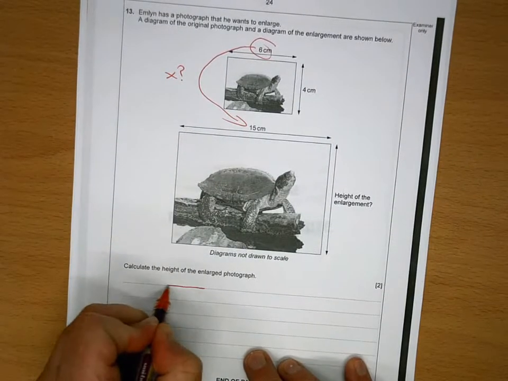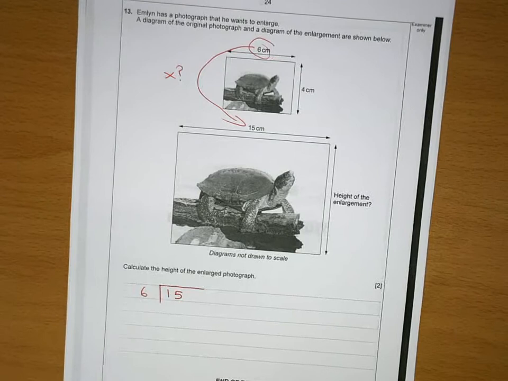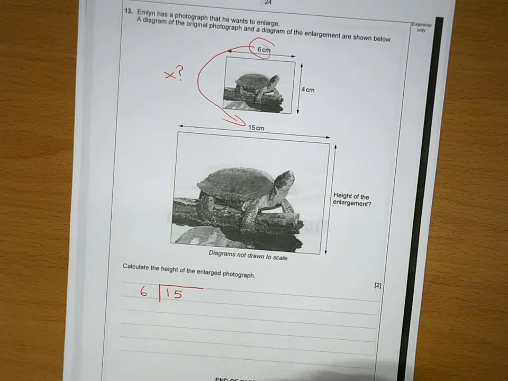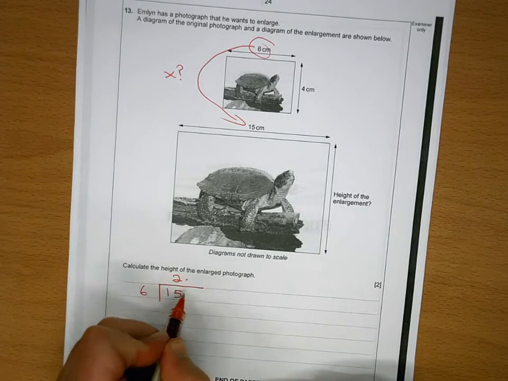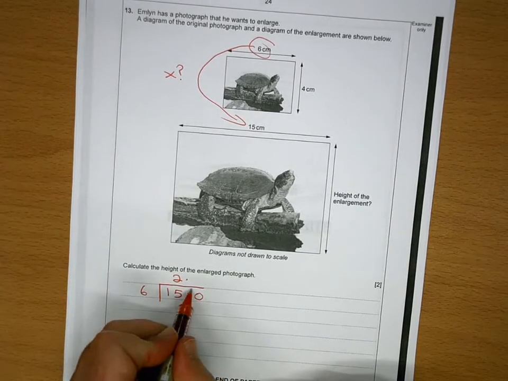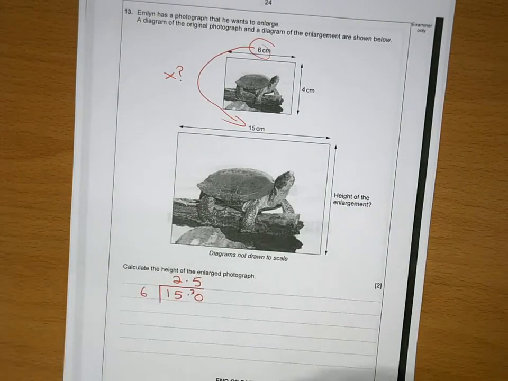So you can either figure it out, but in case you can't, let's do it the junior school way. 6 doesn't go into 1, it goes into 15 twice, with a remainder of 3. And then 6 goes into 30 5 times.